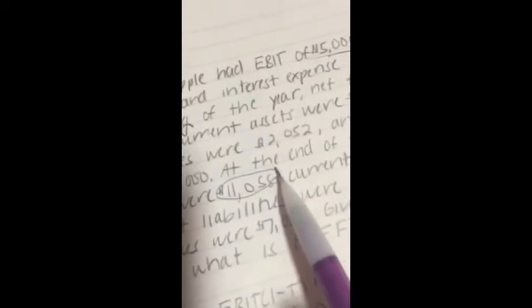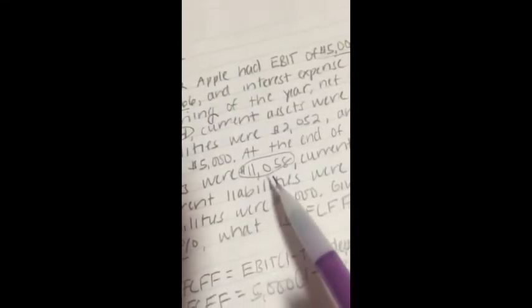Now to find capital expenditures, we want to take fixed assets at year 1, which at the end of the year were $11,058, minus fixed assets at year 0, which are $10,374, add back the depreciation, which we already said was $2,166, to get $2,850. So we want to go up here and subtract $2,850.